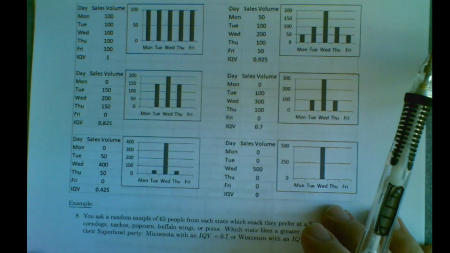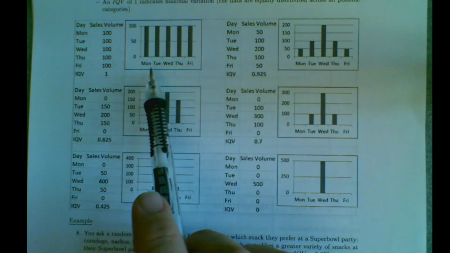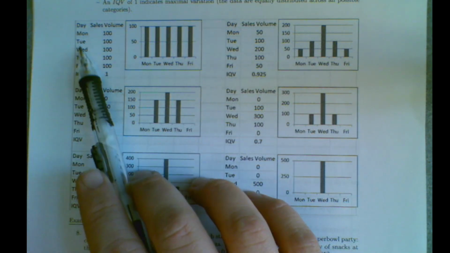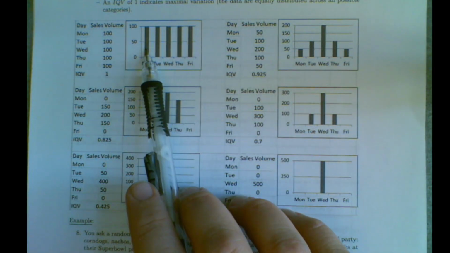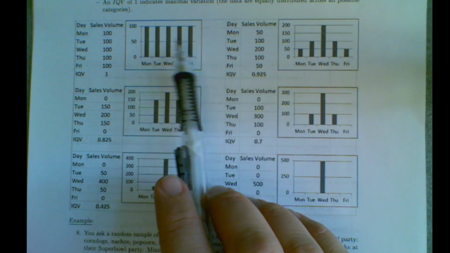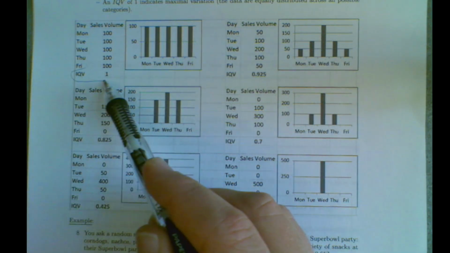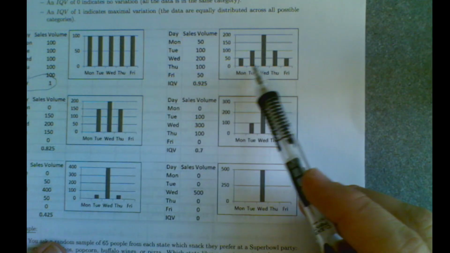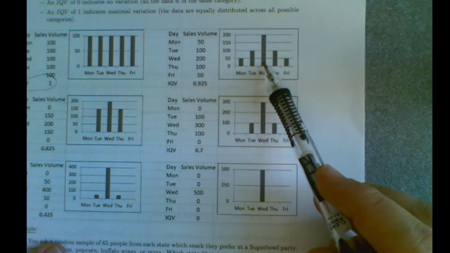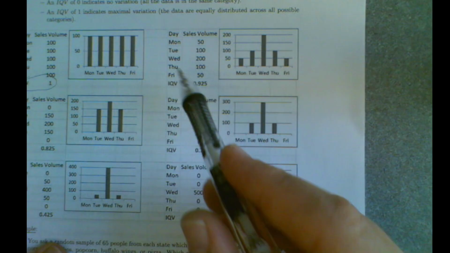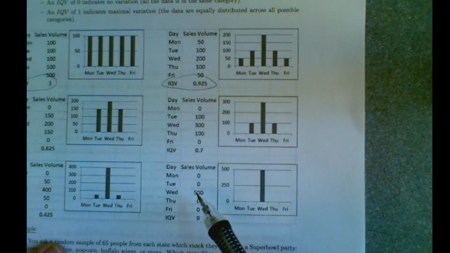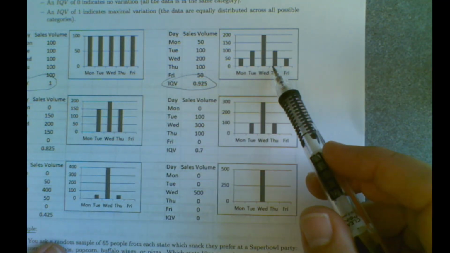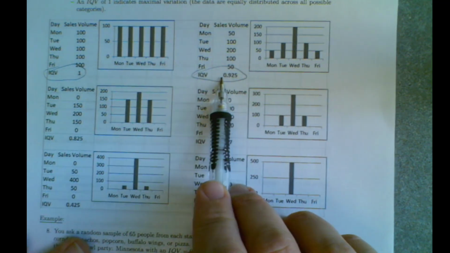So this is a good illustration of that. Let's say that you were looking at the sales volume on each of the 5 weekdays of the week. If the sales volume is identical on all 5 days of the week, then you would end up with an IQV of 1. If there were some variation, like if Mondays were slower sales days than Wednesdays were, then you would get a slightly smaller IQV. The data is still spread out across all 5 days of the week, but it's not equally spread out, and so you get a slightly smaller IQV.